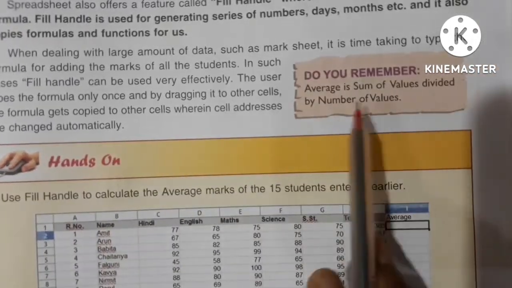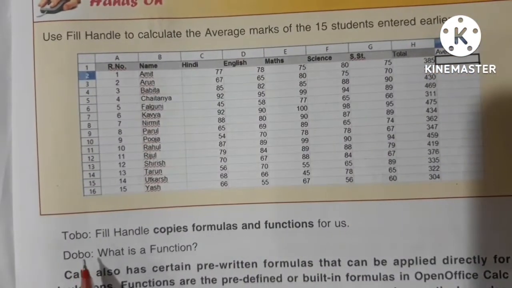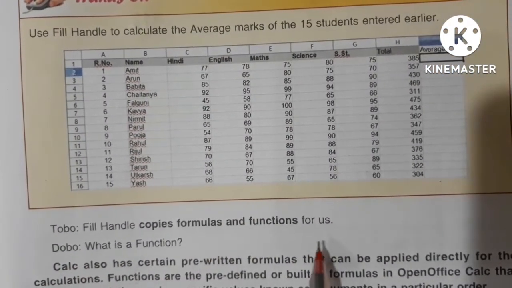Average is the sum of values divided by the number of values. You know this. Tobo, the fill handle copies formulas and functions for us.